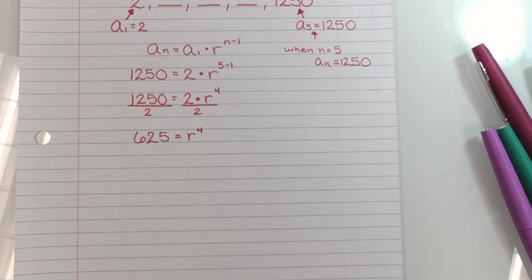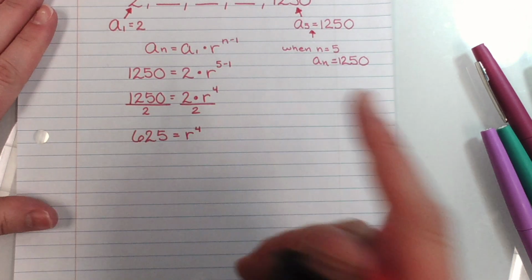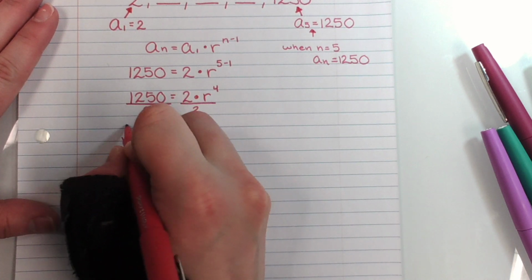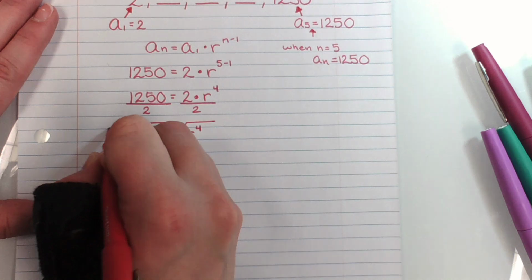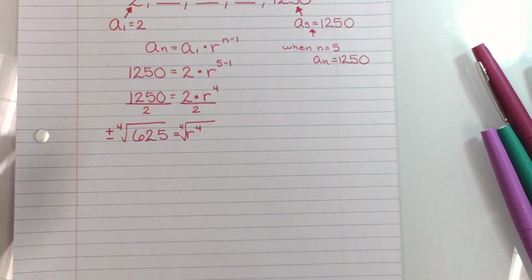Because I can do odd roots of negative numbers and not end up in the imaginaries. I can't do even roots of negatives without ending up in the imaginaries. If it is a 4th power, when I do my 4th root, the number gets a plus or a minus in front of it.